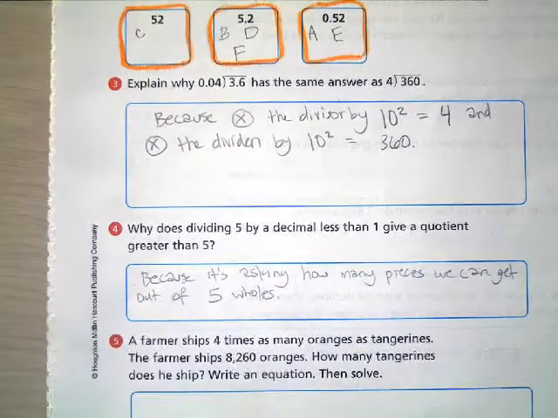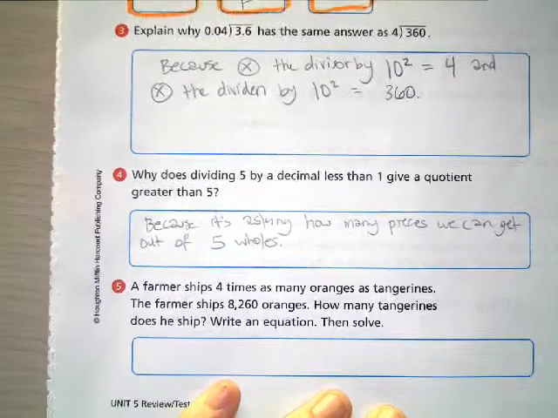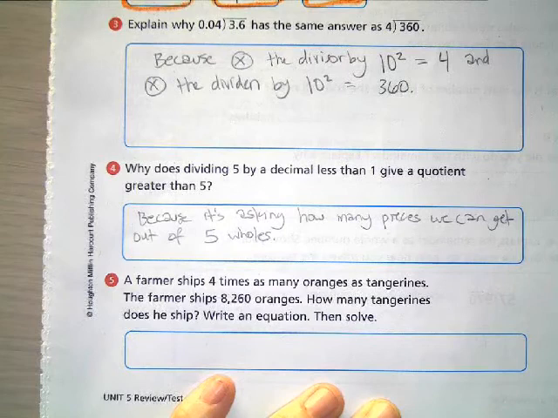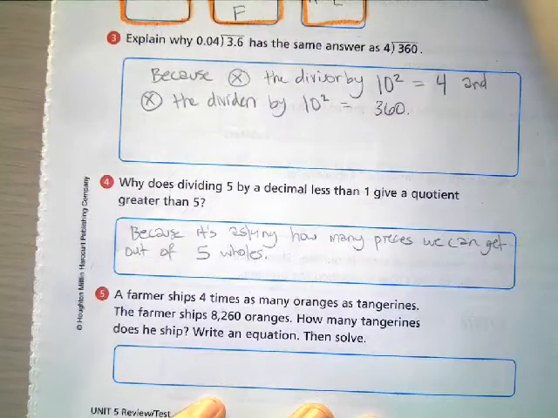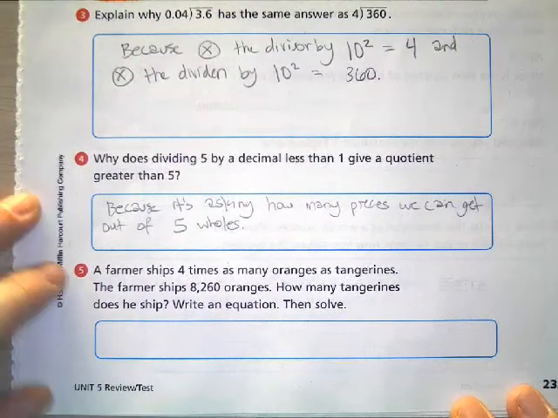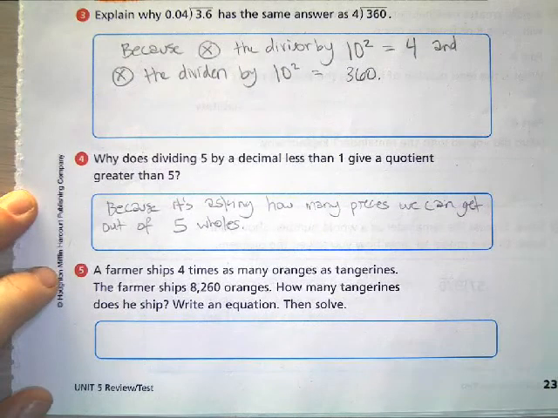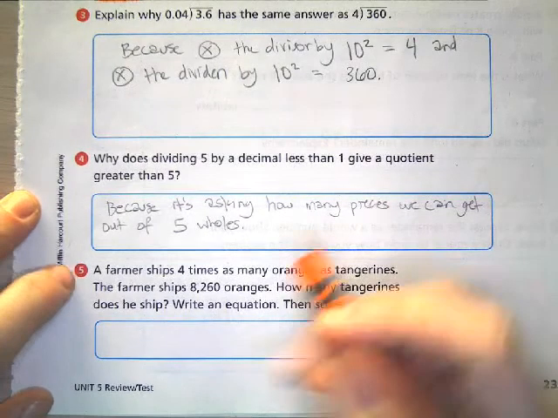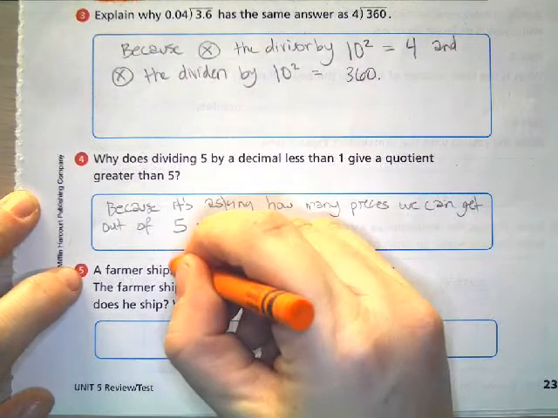Number 5. A farmer ships 4 times as many oranges as tangerines. The farmer ships 8,260 oranges. How many tangerines does he ship? Write an equation, then solve. So we have to have an equation, then we're going to solve it.